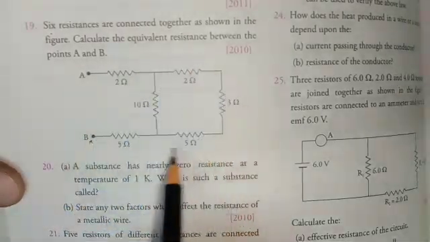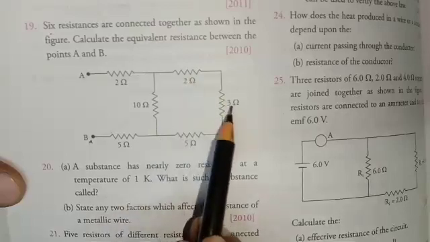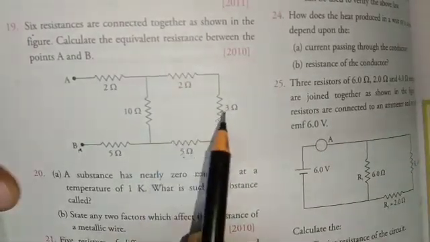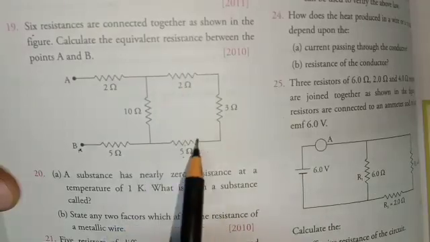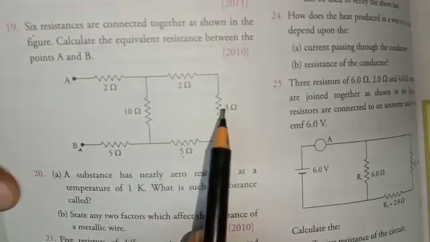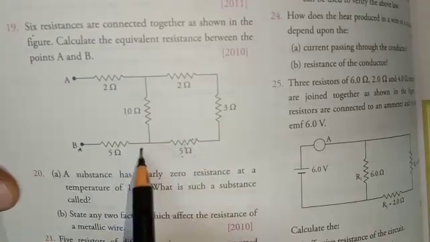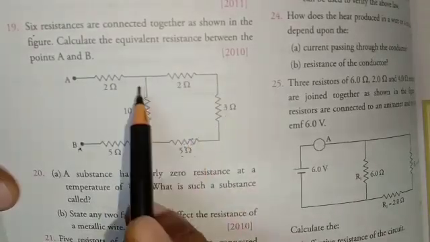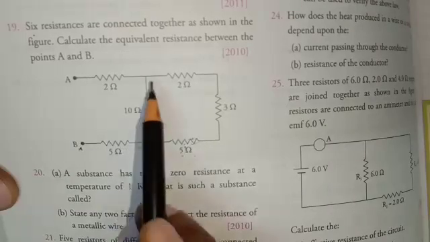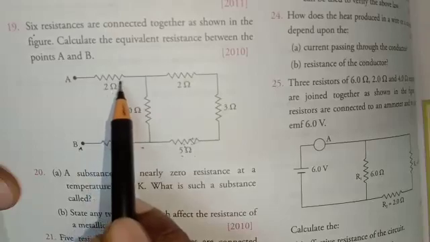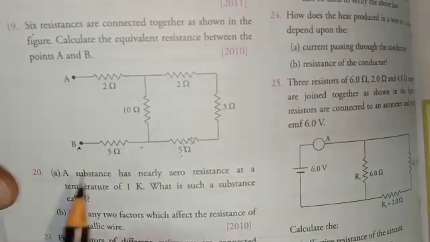Before going to the figure, just to see, 2 ohm, 3 ohm, 5 ohm are in series: 2 plus 3, 5 plus 5. And this total and the 10 ohm are in parallel. Then you find 1 by Rp using the formula. After that you have to add this total. First, let us draw the figure, it will be better to understand.